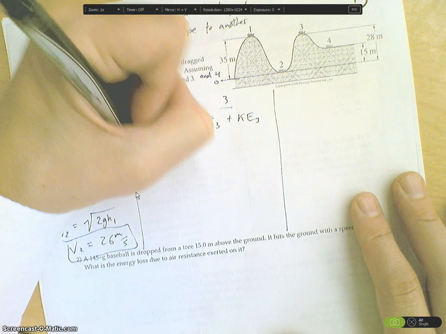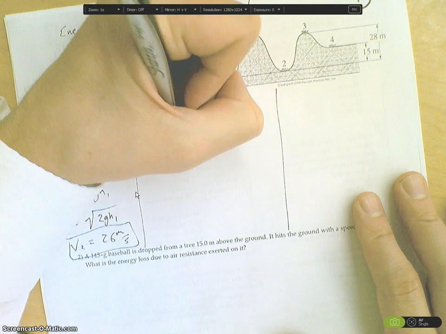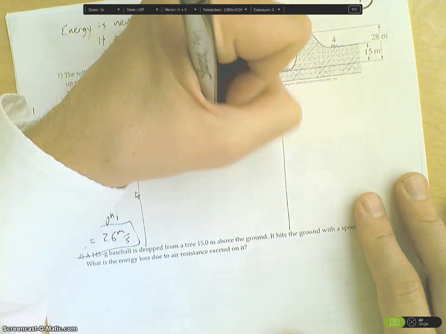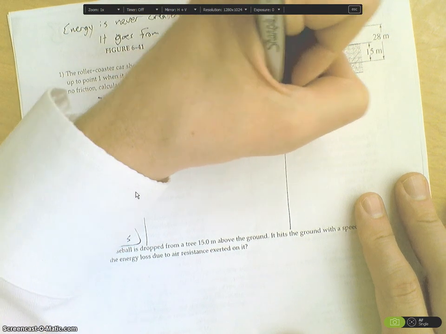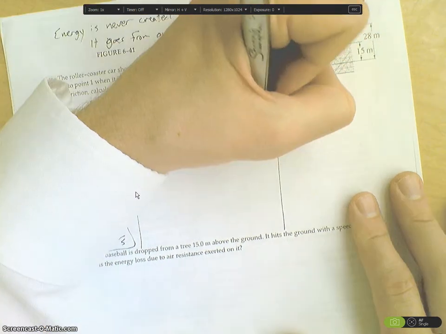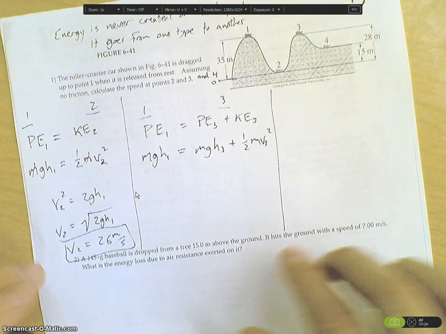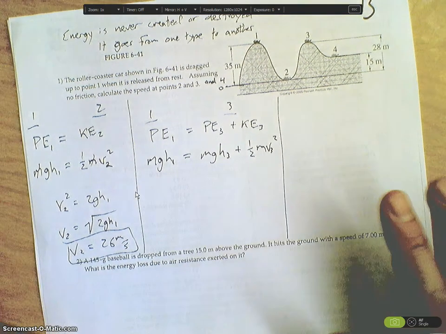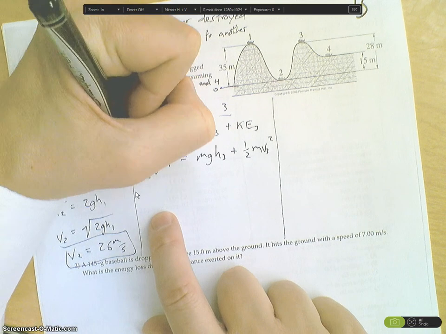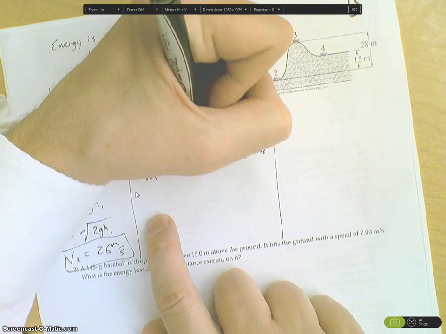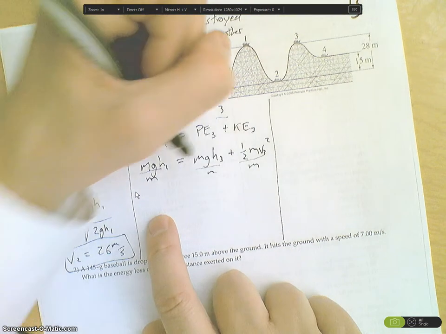This is mgh1, which is equal to mgh3 plus 1/2 mv squared, and that's the velocity at position 3. Now what do I notice? If I divide this side by m, this by m, this by m, the m's all cancel out.